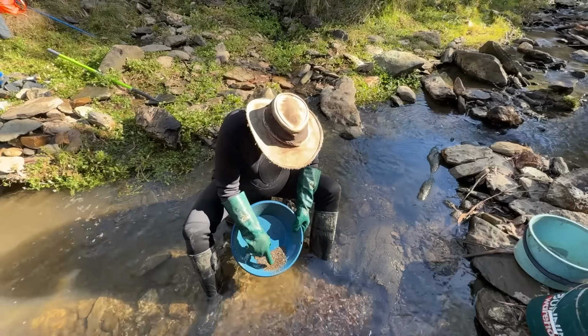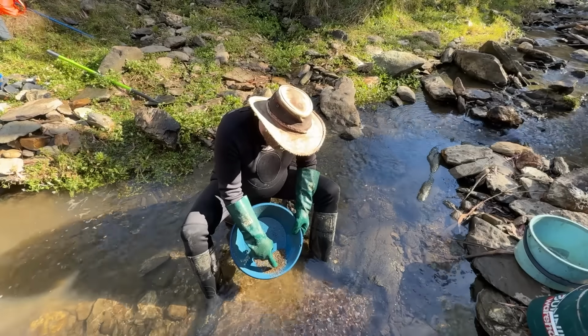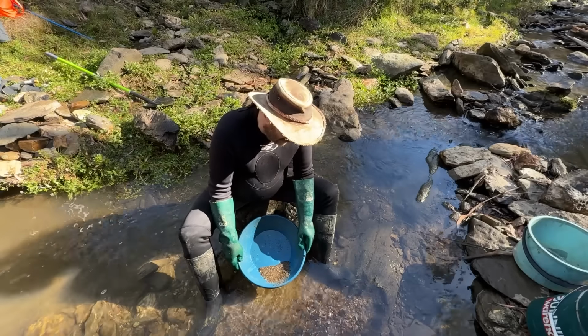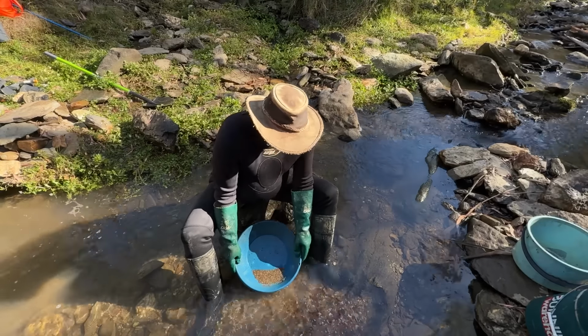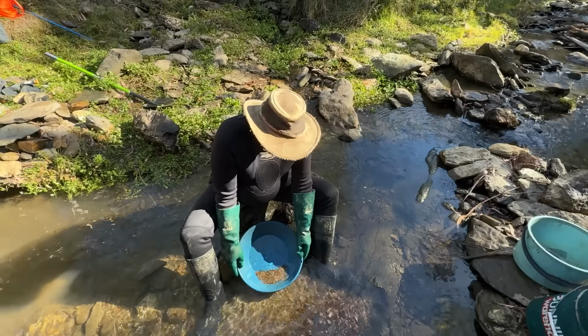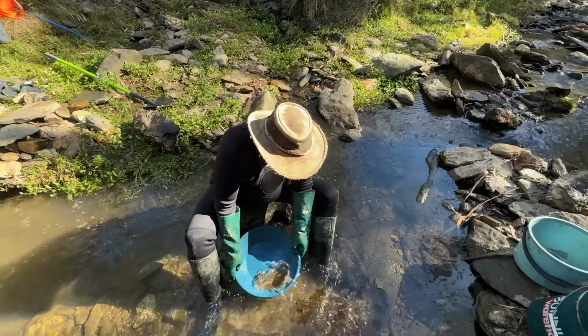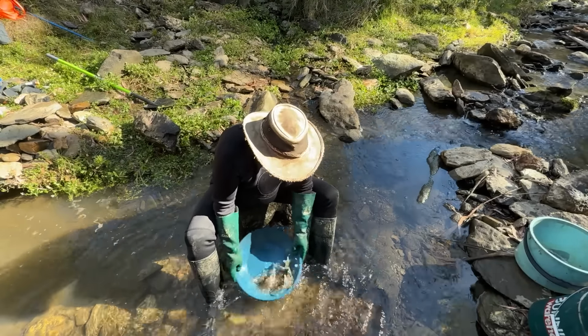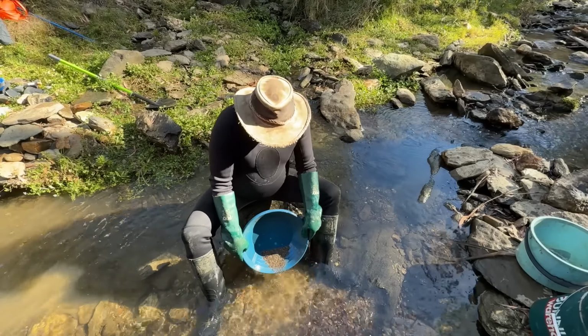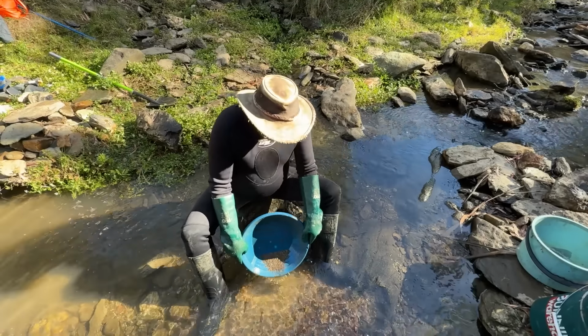And what I'm starting to see now is a whole lot of black rocks, so it's probably spinel. That's an indicator that I'm getting close to the heavy materials. If it's only gold in the area, you might just start seeing black sand. And when you see that, you don't really want to wash too much out at that point. And you can see that the material's not running off as quick now.